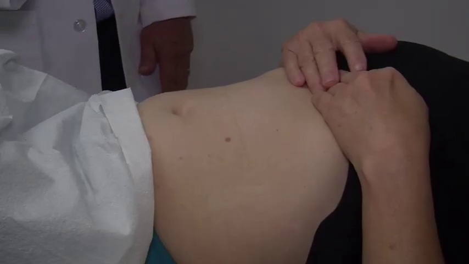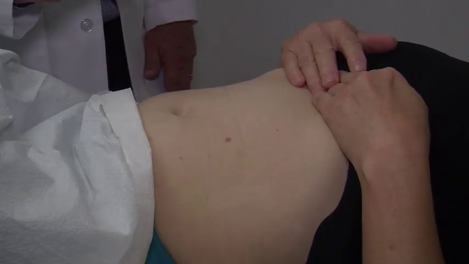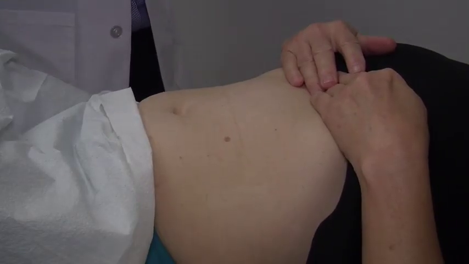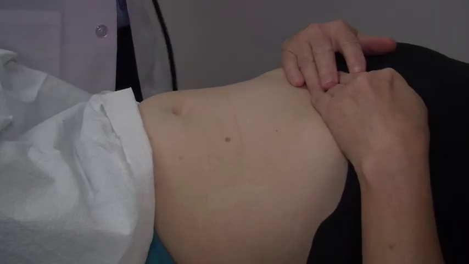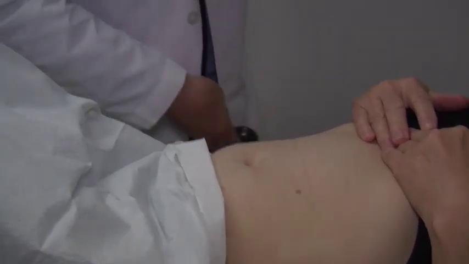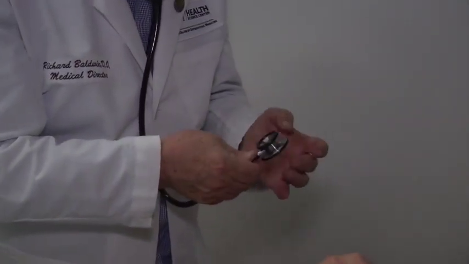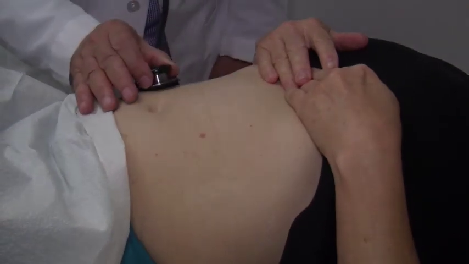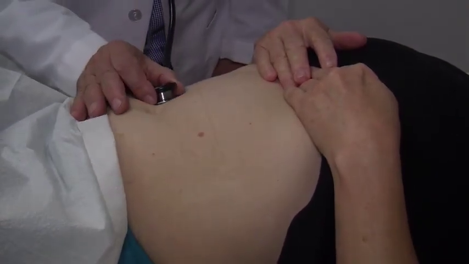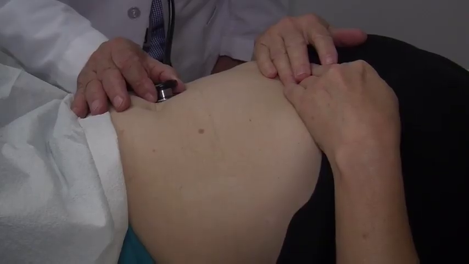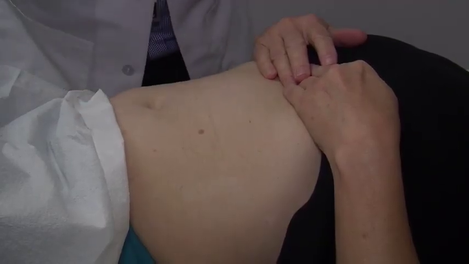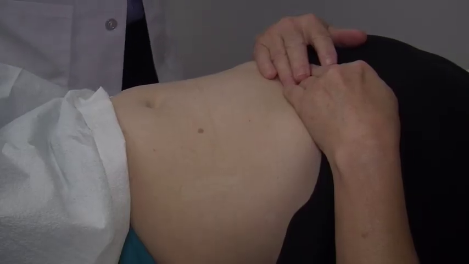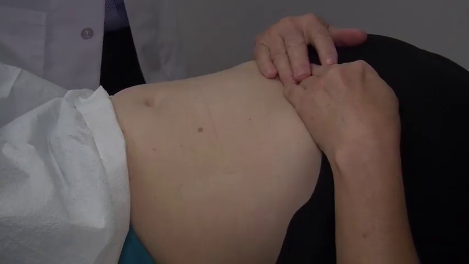So that's looking first. Now the next thing I have to do before I touch you is listen, because if I touch the abdomen, it's going to get stirred up. So I have to listen first. I'm going to listen with the diaphragm first, and I'm going to listen for bowel sounds. They're usually quite active. And when I say active, the small intestines are working all the time. So when I hear them, that's all I need to say, that I have active bowel sounds.